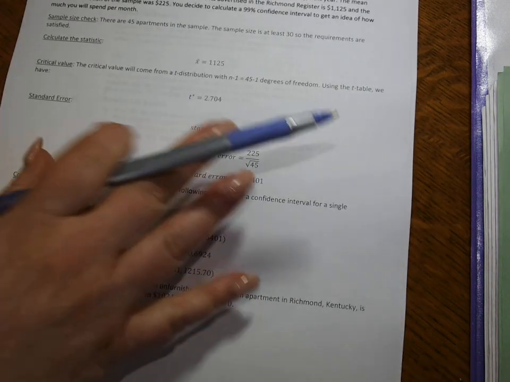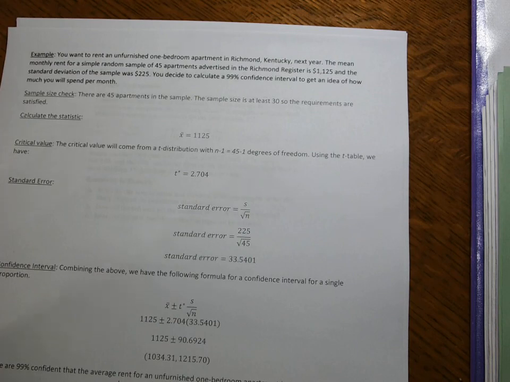Here we have a fully worked solution. Let's go through all the steps. So we want to rent an unfurnished one-bedroom apartment in Richmond, Kentucky next year. The mean monthly rent for a simple random sample of 45 apartments advertised in the Richmond Register is $1,125, and the standard deviation of the sample is 225. You decide to calculate a 99% confidence interval to get an idea of how much you will spend per month.